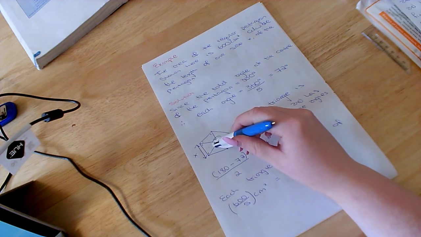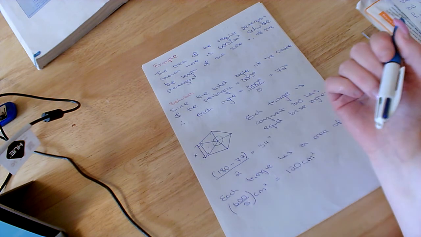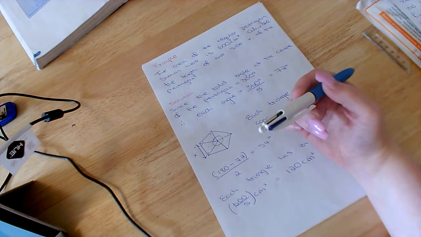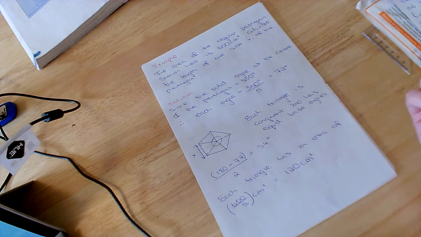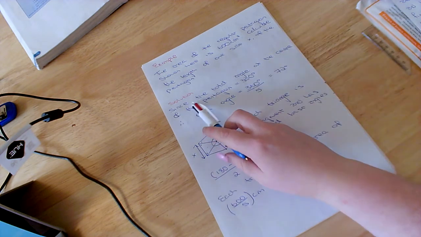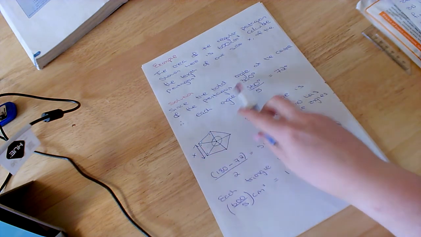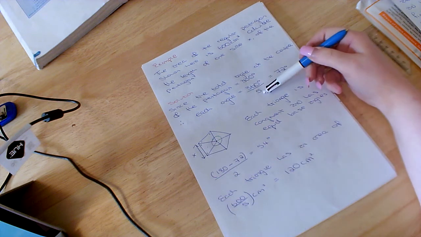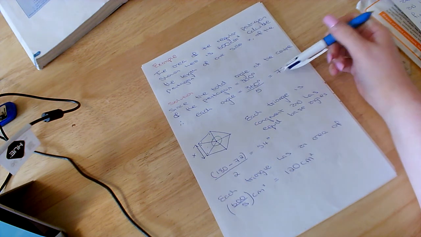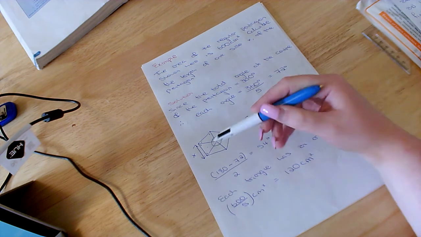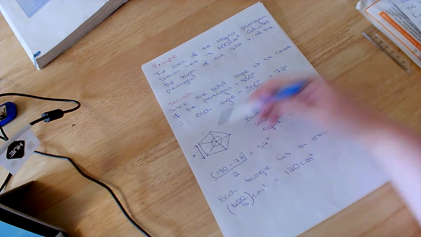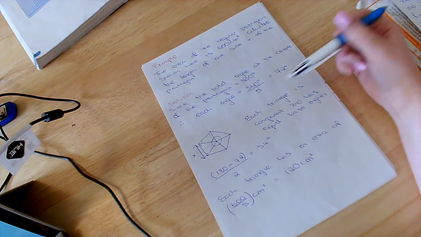And I was given that the area of this entire shape was 600 centimeters squared. And I know a full rotation in a circle has to add up to 360 degrees. So I'll be able to find out what one angle in my triangle would have to be. The total angle at the centre of the pentagon is 360. So I go 360 divided by 5 because there are 5 different triangles in a pentagon, and that's equal to 72 degrees. So this angle here is 72 degrees.